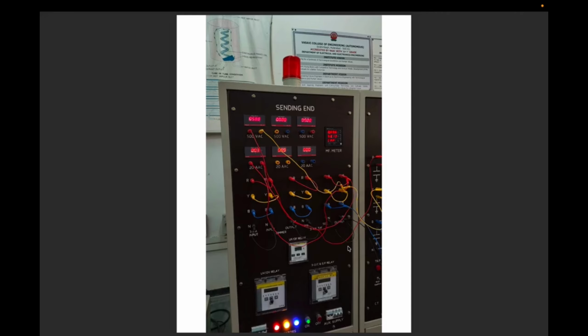The purpose of this hardware setup is to create a real-time transmission system environment and continuously collect live electrical data for our AI model. This is the sending end panel, which represents the generation side or sending substation. From this panel, power is supplied into the transmission line model. Here we measure sending end voltage, sending end current, and sending end power. The voltage meters and current meters continuously display these values. This acts like a real generating substation feeding power into the transmission lines.